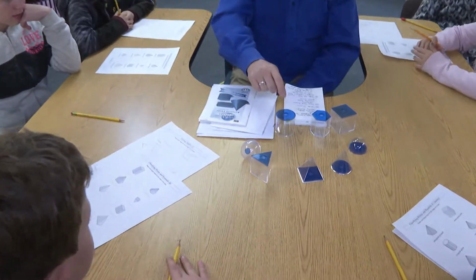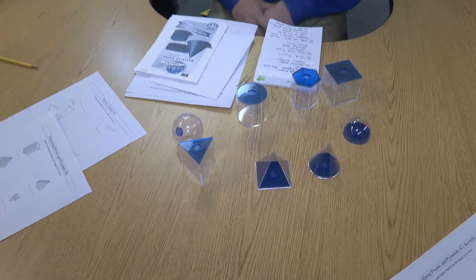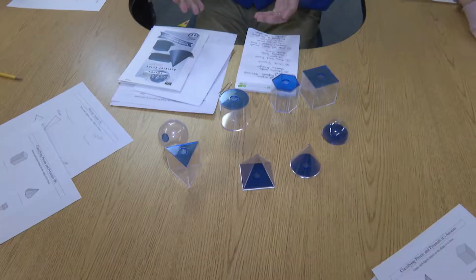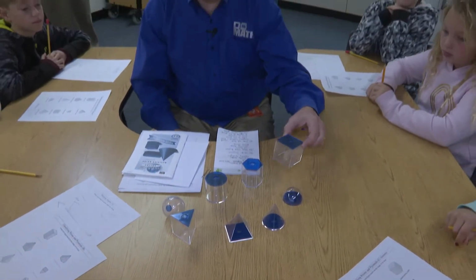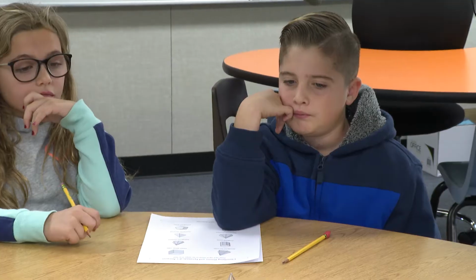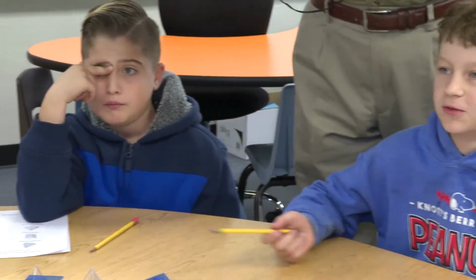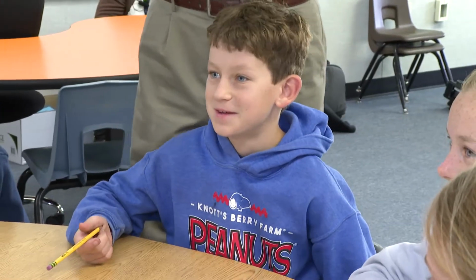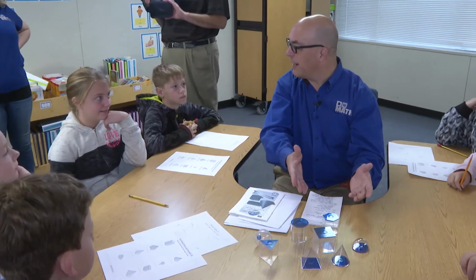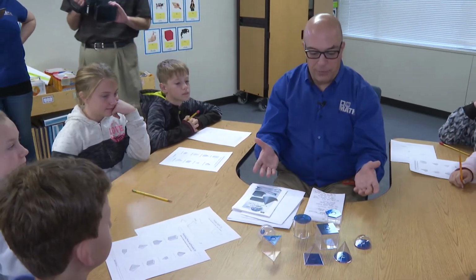Okay? Which one is this? What's that? Cylinder, right? Looks like a can, right? That's a cylinder. Now, what about this? Cube. Cube. How do you know it's a cube? It's a 3D version of a square. Okay, right? It's all the same shape and size on every side, right? So it's 6 sides, so you've got a cube, all right?